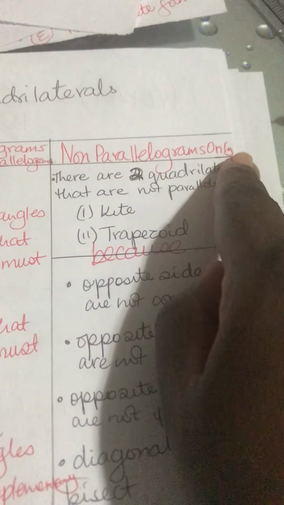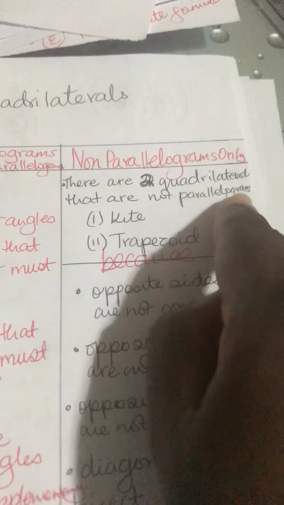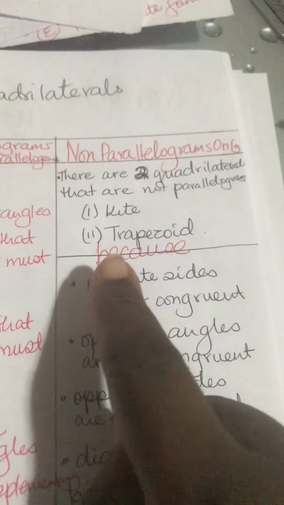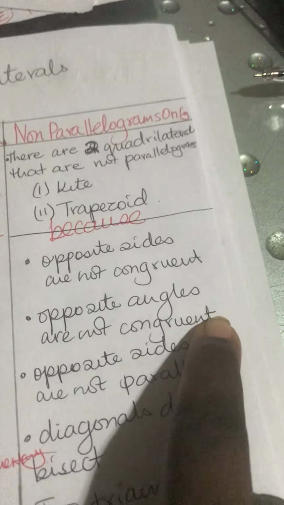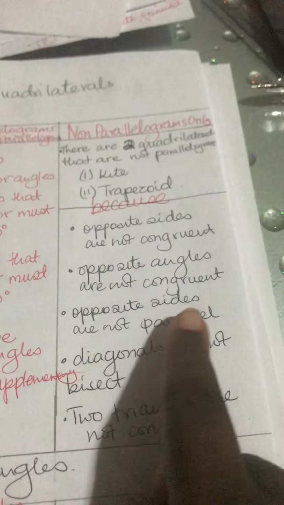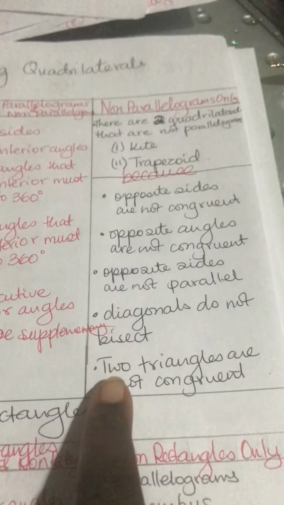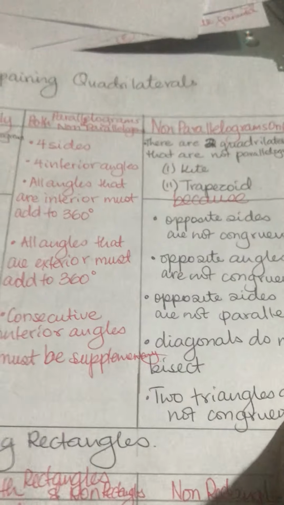Now, non-parallelograms, the kite and the trapezoid. There are 2 quadrilaterals that are non-parallelograms because opposite sides are not congruent, opposite angles are not congruent, opposite sides are not parallel, diagonals do not bisect, 2 triangles are not congruent.